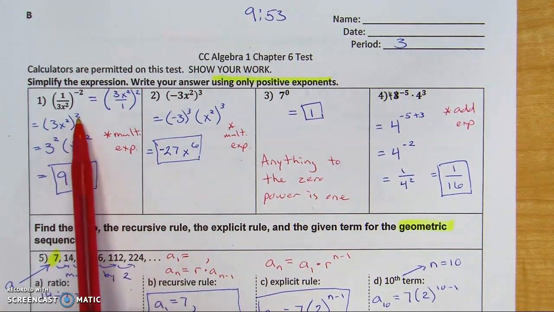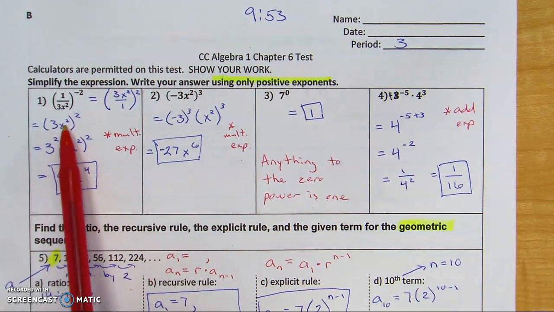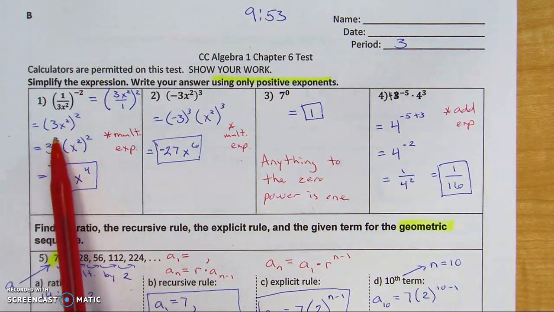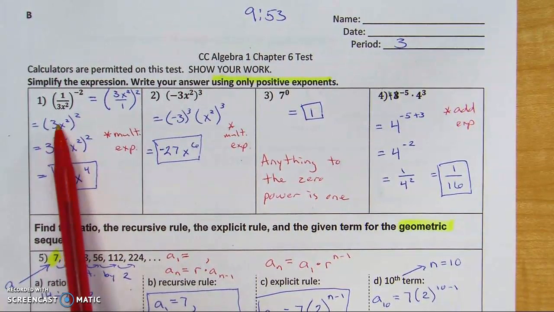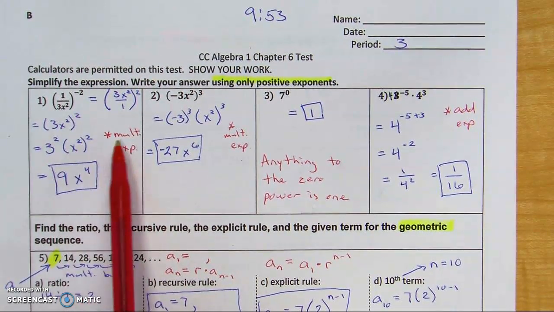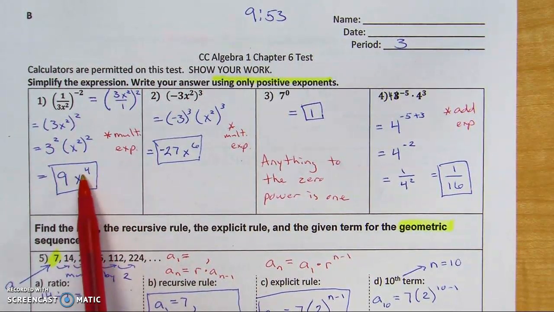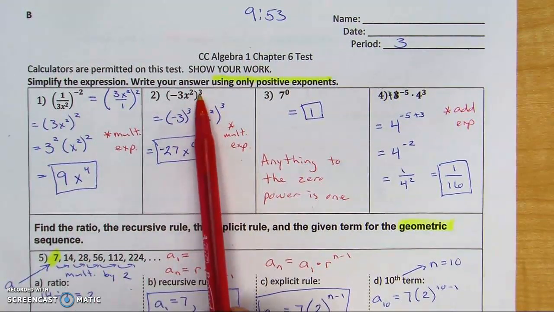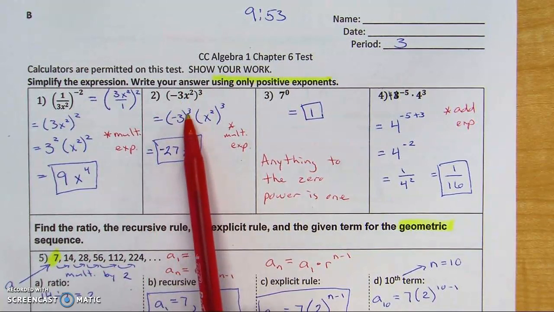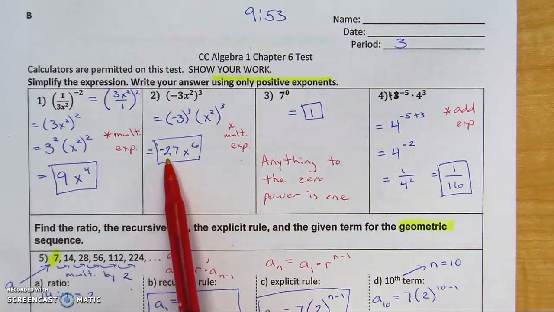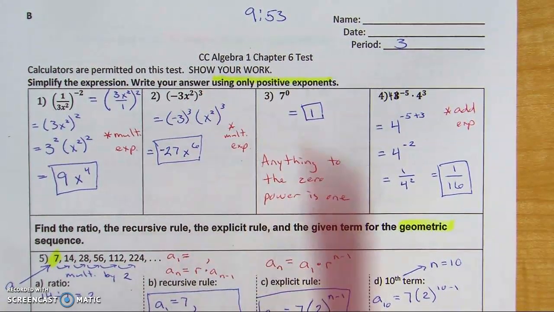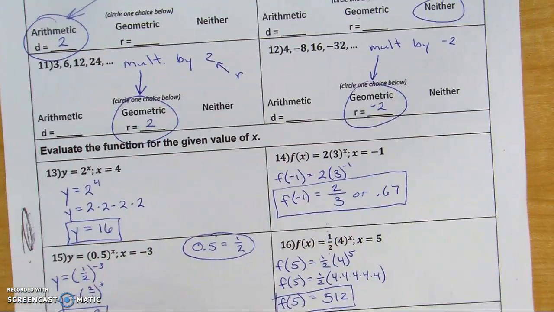And then the exponent applies to both of the terms on the inside here. So it's 3 squared, which is 9, and then x squared squared. So in this case, you multiply those exponents. On this one, the 3 applies to both, so negative 3 times itself 3 times is negative 27, and multiply those exponents.